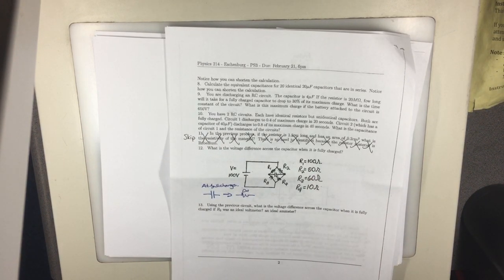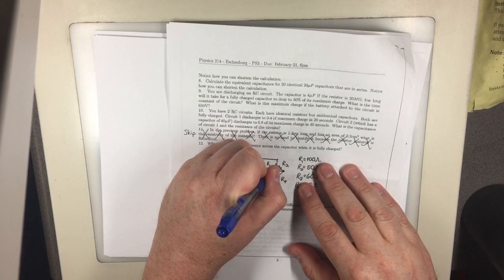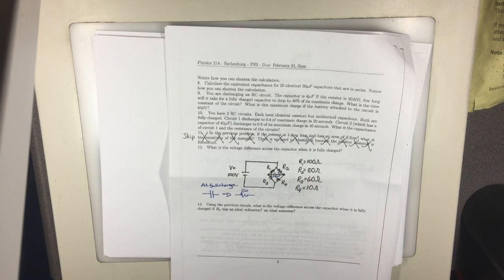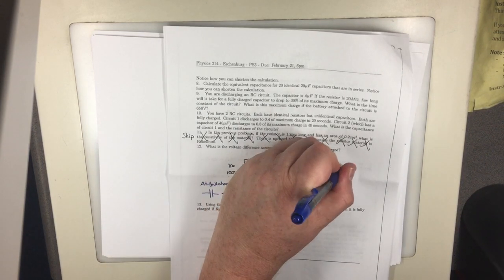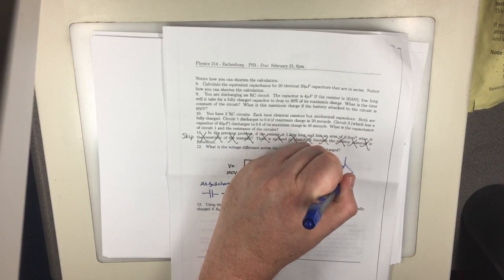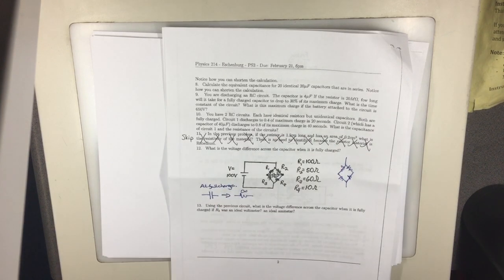And a resistor of infinite resistance, you can effectively just remove that strand out of the circuit. So effectively what I'm looking for is just something that looks like this. And so you can do that.